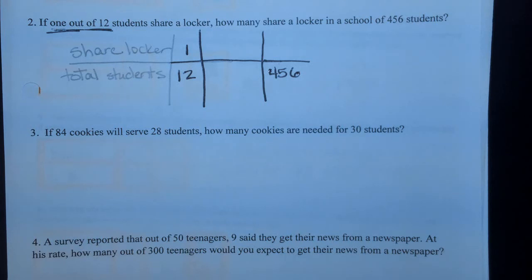How can I figure out how to get from a 12 to a 456? 456, divide by 12, right. So if I divide by 12, and I'm literally just playing with a calculator. Guys, if you won't do this with me, later you're going to be lost on how to get this number. So pick up your calculator and try 456 divided by 12.